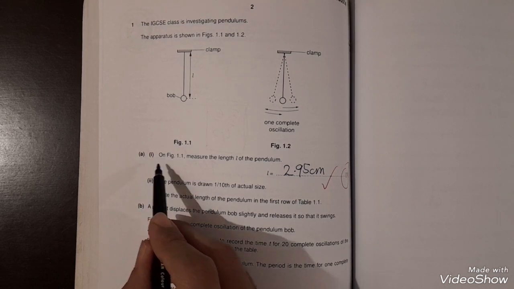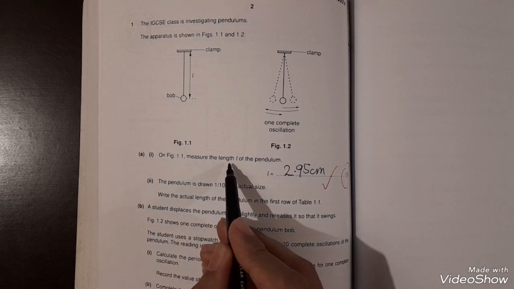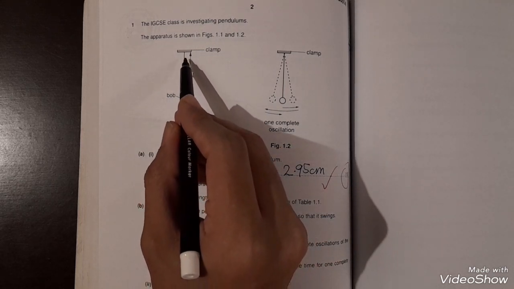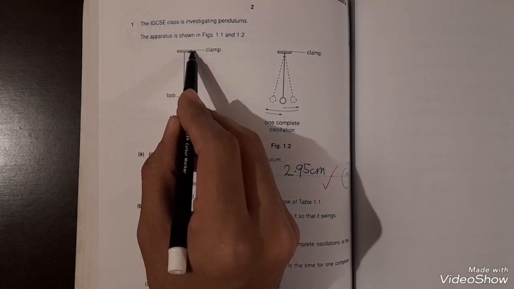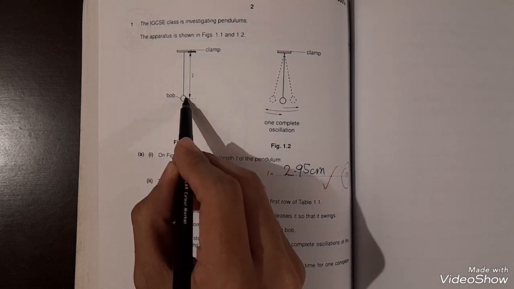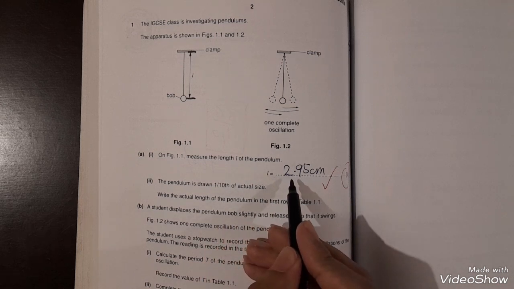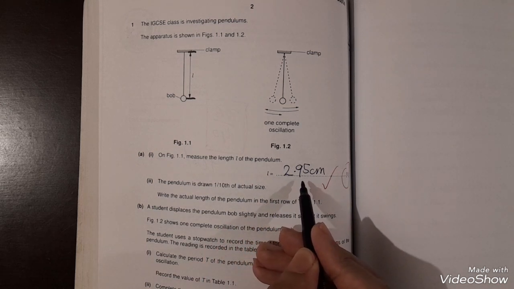Part A, Part 1 states on figure 1.1 measure the length L of the pendulum. So we will use the ruler to measure the length from here till the center of the bob, which is a dotted line, and that will be 2.95 centimeter.